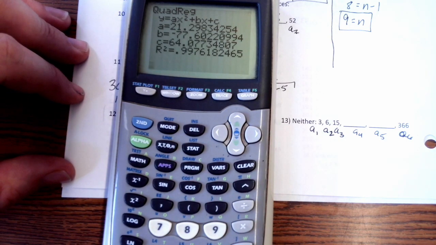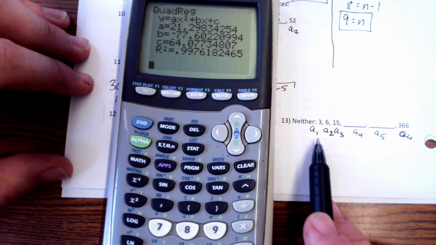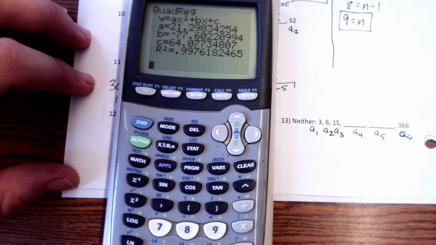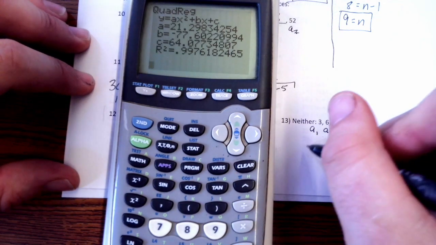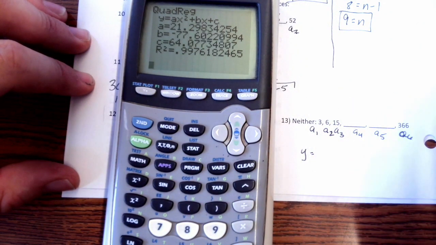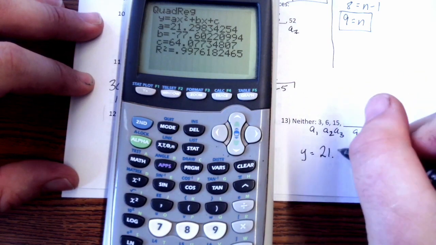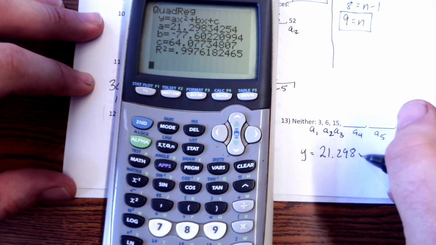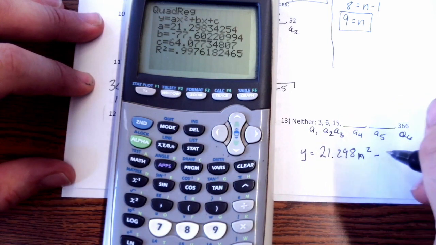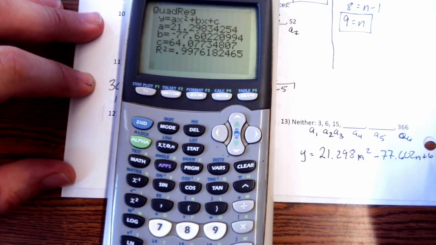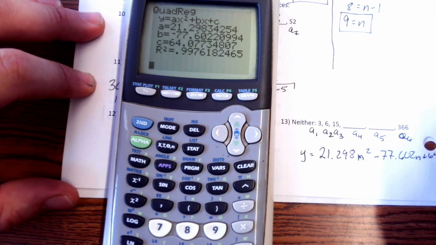L1, the n values, so the sub numbers, 1, 2, 3, and 6. And that's a weird set of numbers, but that's okay. Y equals 21.298 n squared minus 77.602 n plus 64.077.